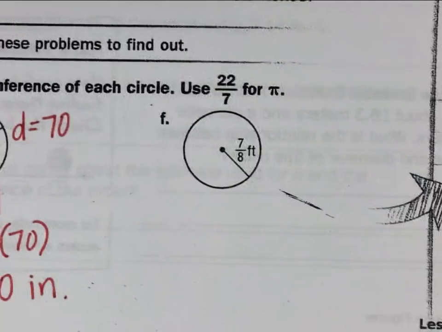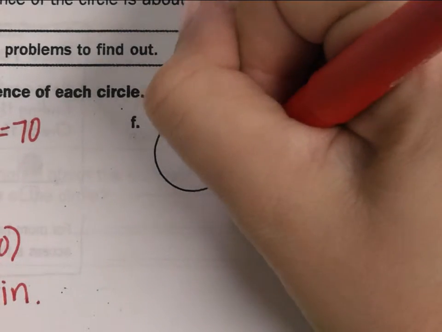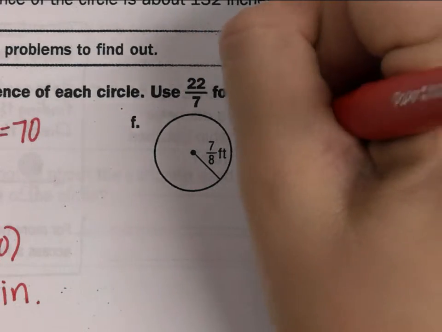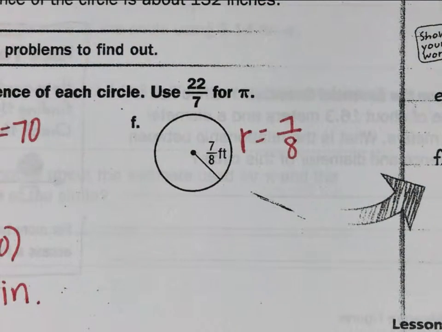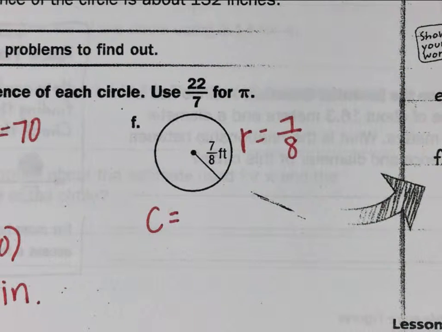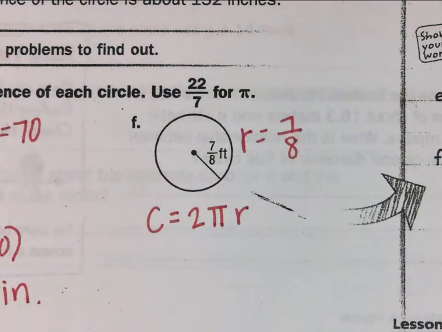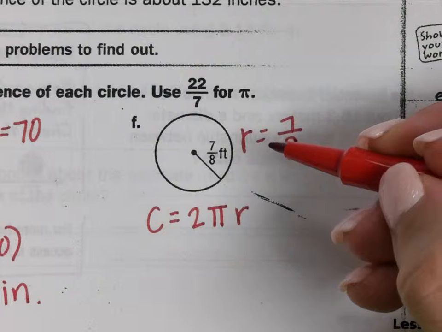Okay. Looking at circle F, or the circle in F, what information am I given about that circle? The radius. This is half of my diameter, so my radius is equal to 7/8. So now if I'm still trying to find my circumference, which formula should I use for this one? Amy? 2 pi r. C equals 2 pi r. And that's because I know what r is.